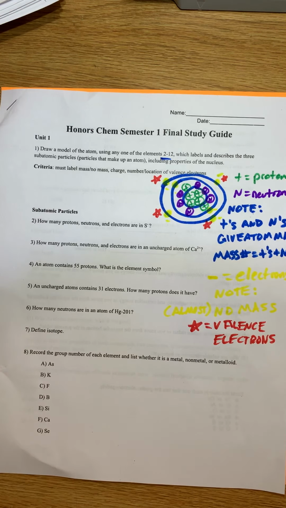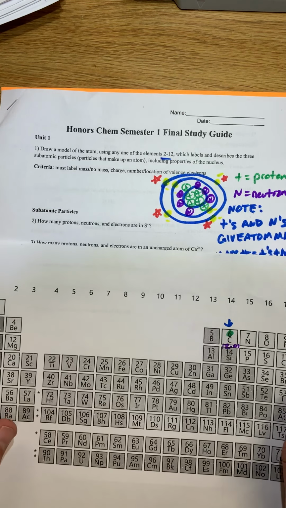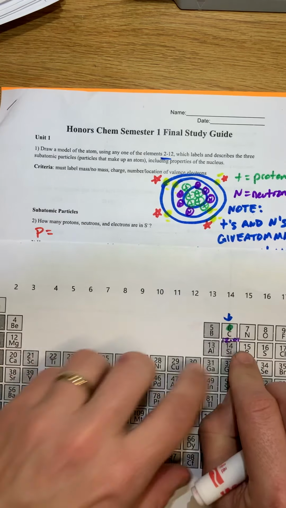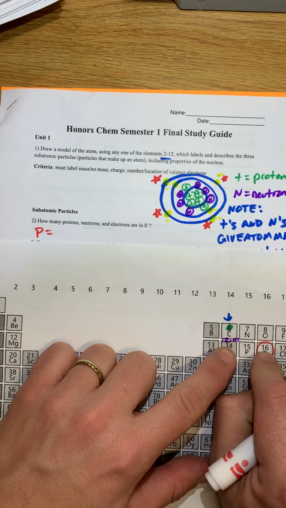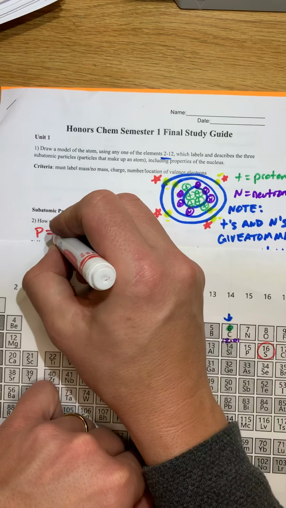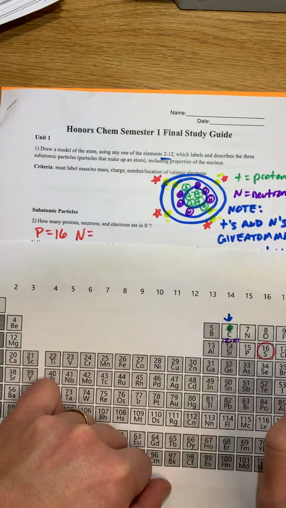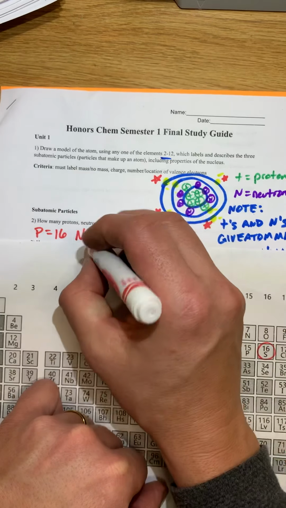Okay. So now we're going to utilize all of this information to solve the next few questions. Okay. So first one is how many protons, neutrons, and electrons are in sulfur? So protons, sulfur is here. It's number 16. So we can see the atomic number is 16. So protons are 16. I'd always start with protons. Neutrons, if it's a balanced atom, it would also be 16.